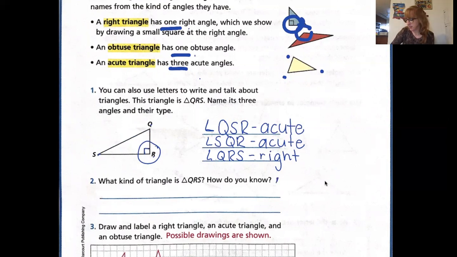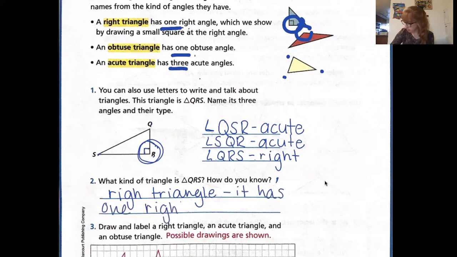And knowing that it has one right angle, we're going to say that it is a right triangle. And then for our explanation, we'll put that it has one right angle.